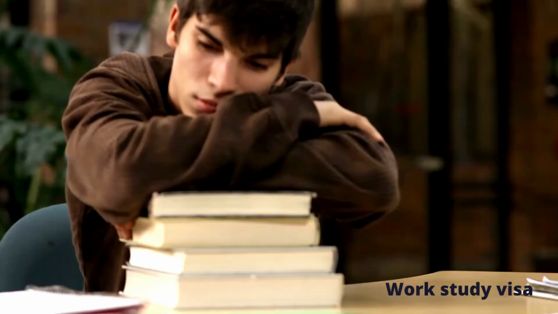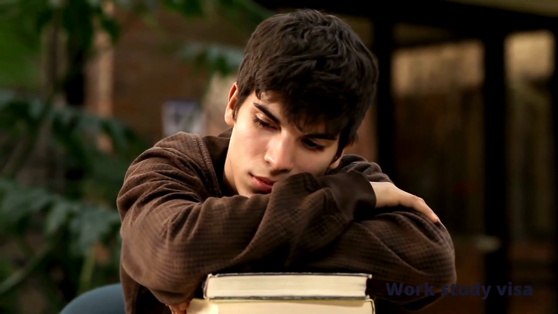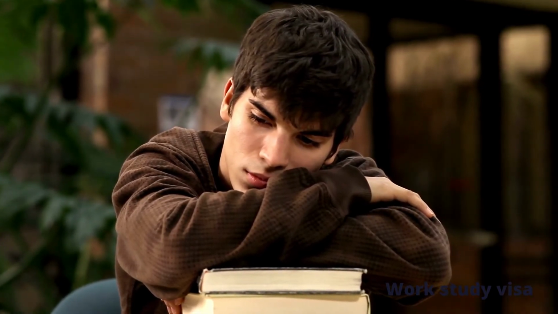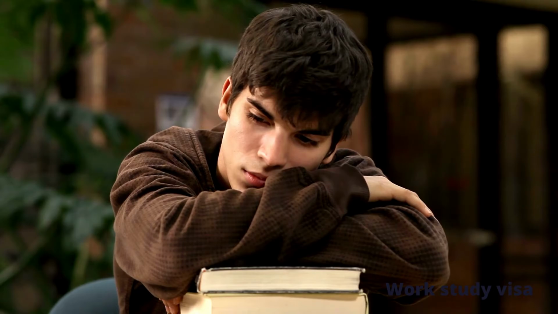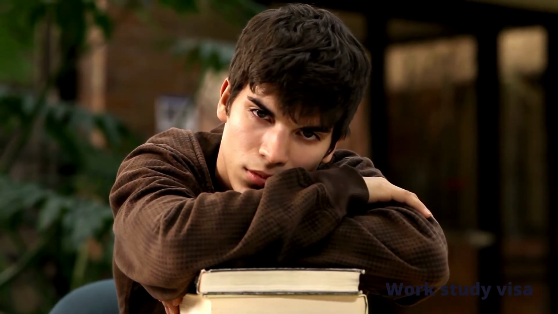Can I extend my Austria student visa? Yes, you can. You can apply for a student visa extension if you have good reasons for wanting an extension. And if you demonstrate great progress in your study program. You may also apply for a resident permit that allows you to continue your studies in Austria. Can I work in Austria after I finish my studies?